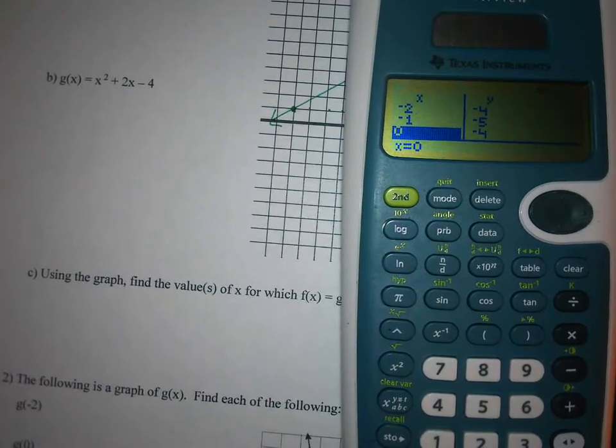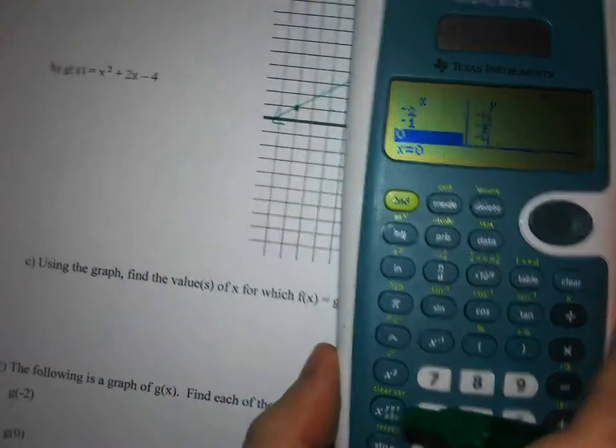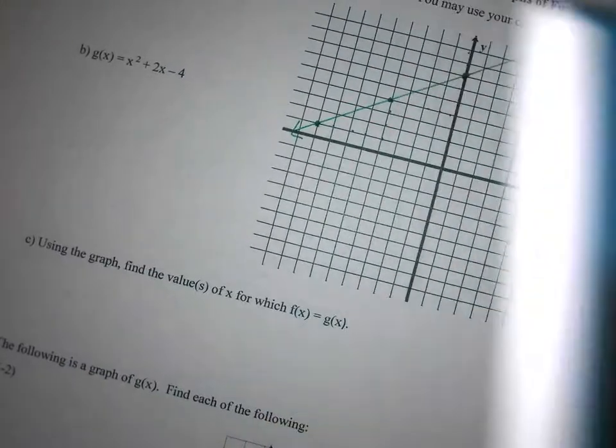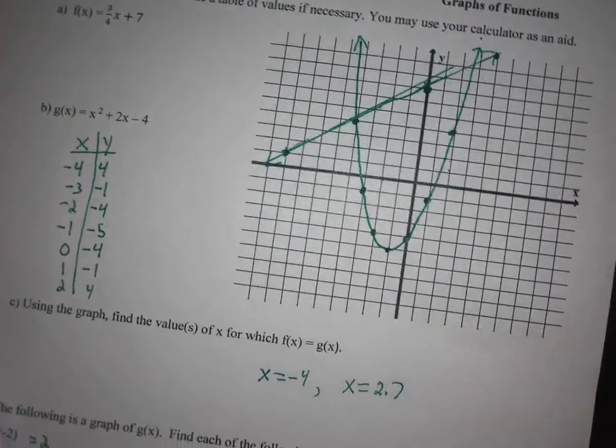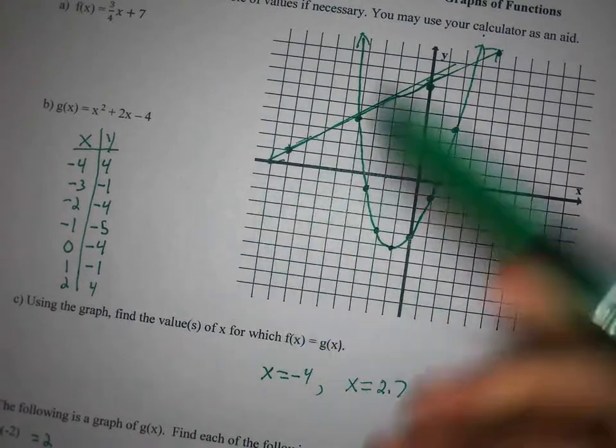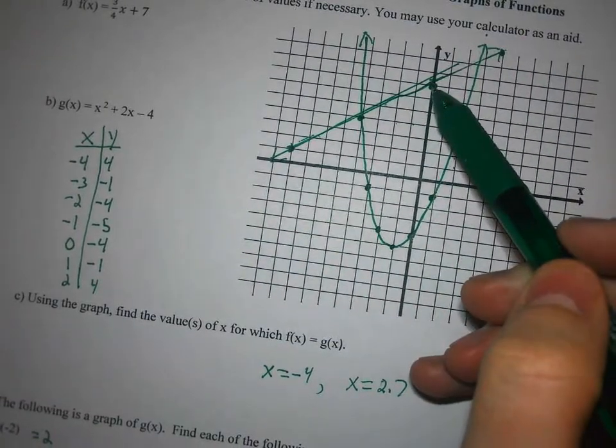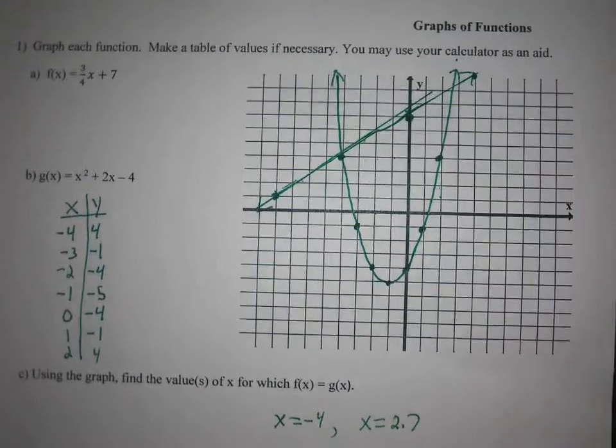So we'll plot those points, and I'll put it up here because I already have it done just to save time. My line I messed up on when I drew it. Okay, but it looks like this. And then there's the U shape with it.